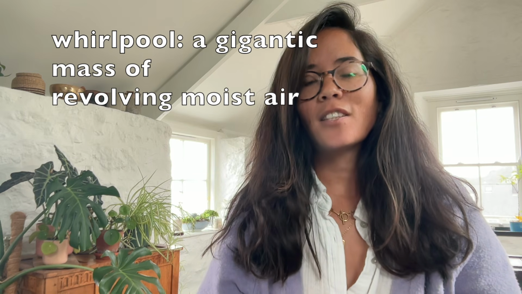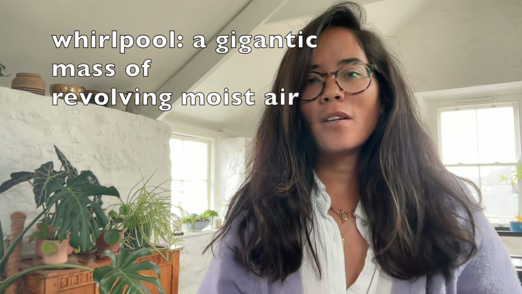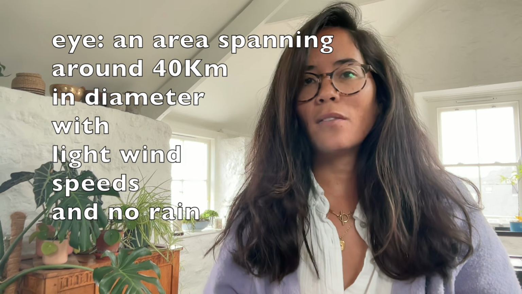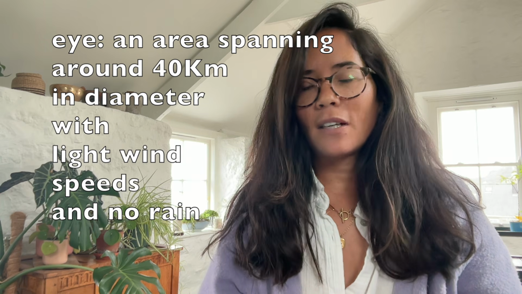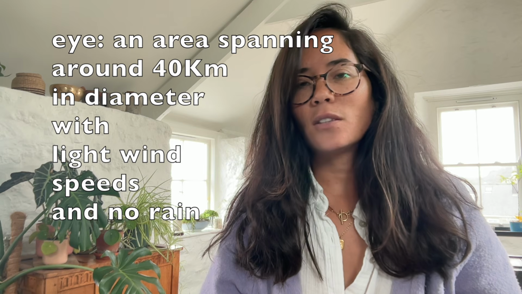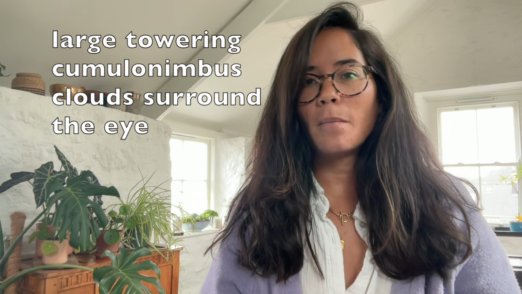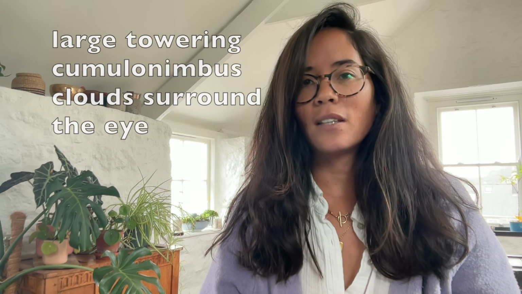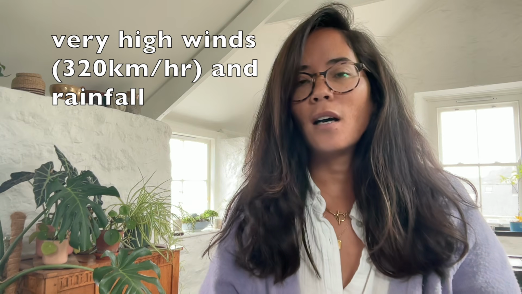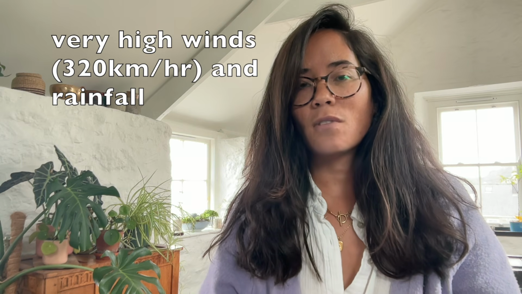So starting with the characteristics of a tropical cyclone, you'll expect to see firstly a huge whirlpool. This is a gigantic mass of revolving moist air. There'll be an eye. Now, an eye is a very, very eerie place. The eye of the storm, the eye of the tropical cyclone, is an area spanning around 40 kilometers where you'll actually find little to no rainfall and low winds. But surrounding the eye is what we call the cumulonimbus clouds. These are huge towering clouds that surround the eye, and here you'll find extremely high winds, high rainfall, and in fact the winds can blow as strongly as 320 kilometers per hour, and they're going to be responsible for a lot of the damage associated with tropical cyclones.